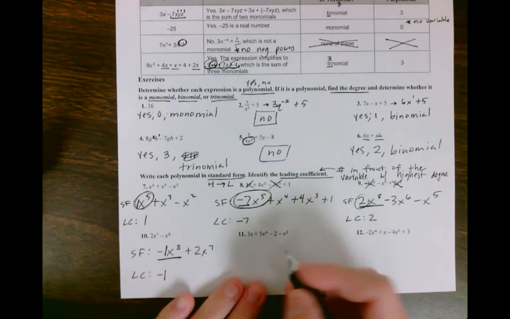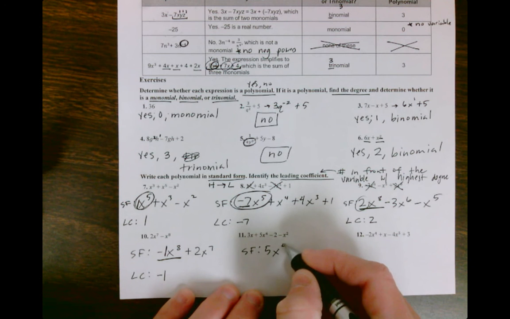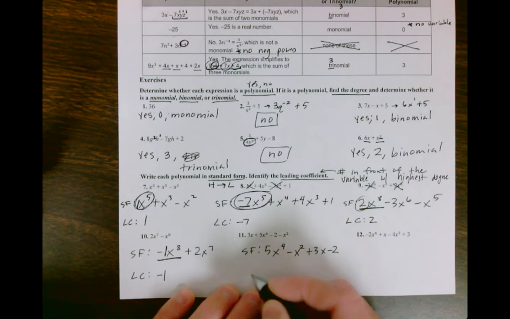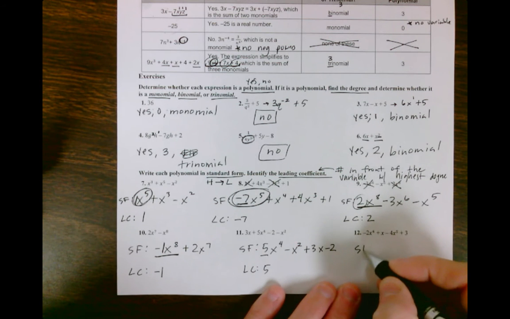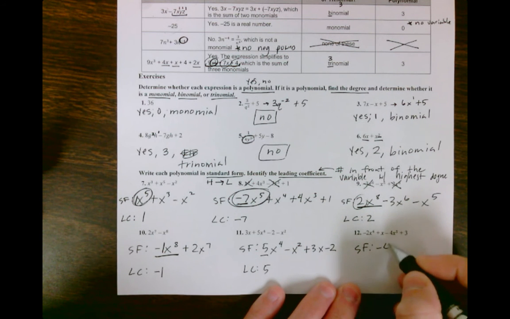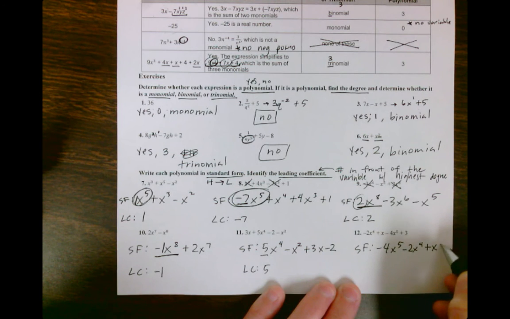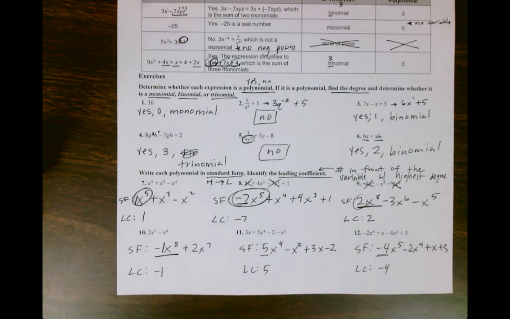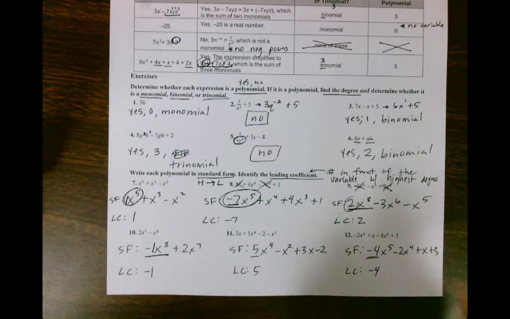Okay, so then 11, I'm just going to go through these quickly. So then my leading coefficient would be 5. And then standard form here would be negative x to the 5th minus 2x to the 4th plus x plus 3. So leading coefficient is negative 4. And again, guys, if some of these aren't making sense, just shoot me a message and I'll record.